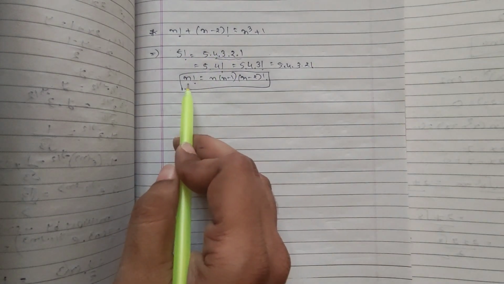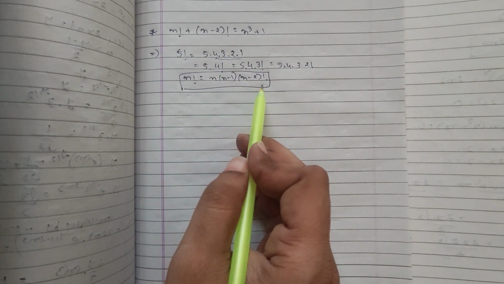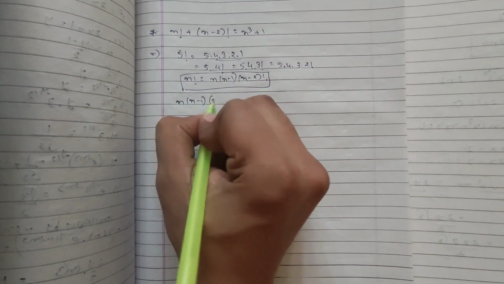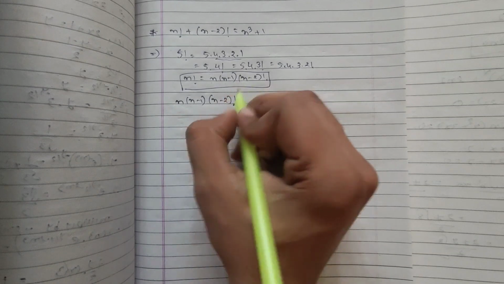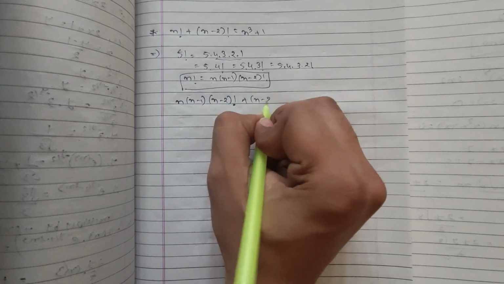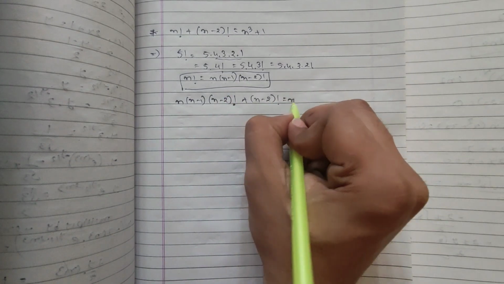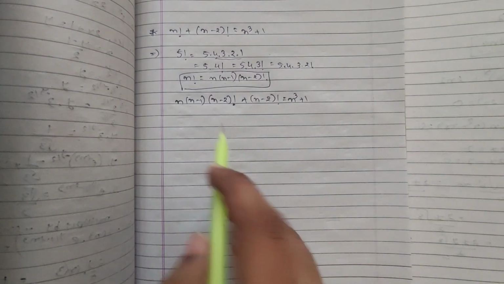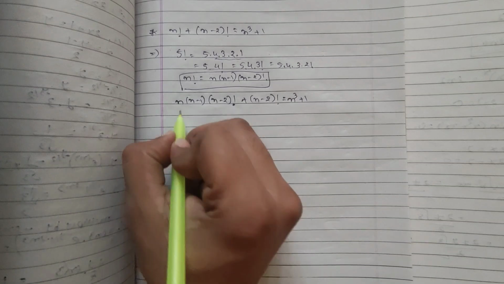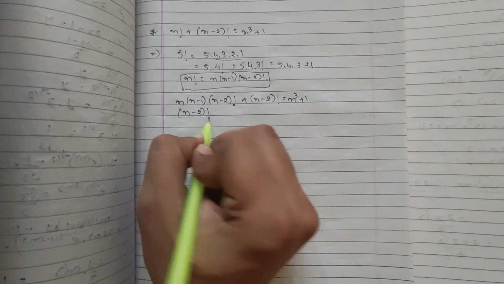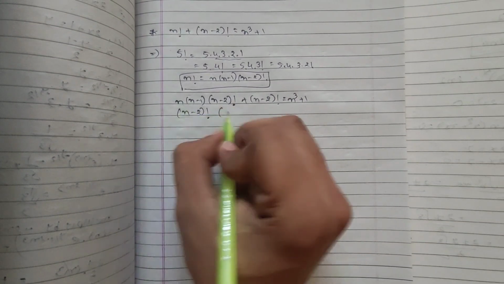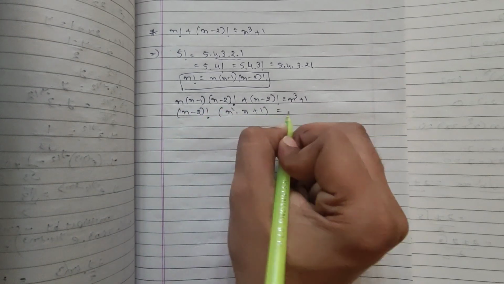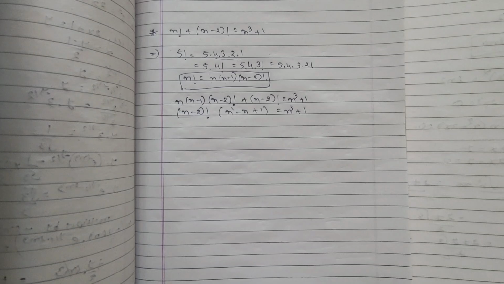How? I will simply put n into (n minus 1) into (n minus 2) factorial instead of n factorial. So n into (n minus 1) into (n minus 2) factorial plus (n minus 2) factorial is equal to n cube plus 1. Now here I have (n minus 2) factorial on both sides, so if I take (n minus 2) factorial common, it will remain as n square minus n plus 1, which will be equal to n cube plus 1.